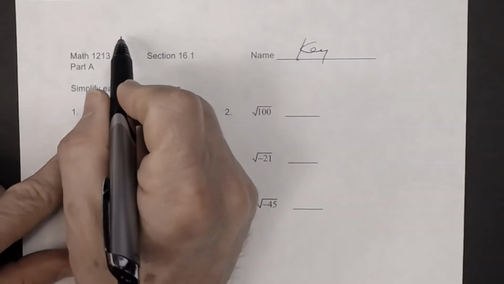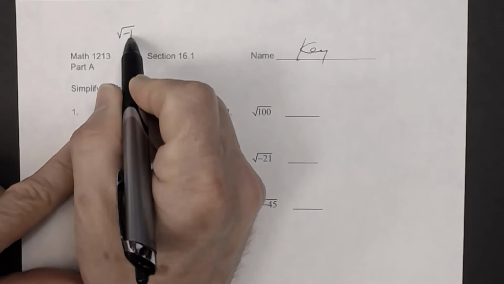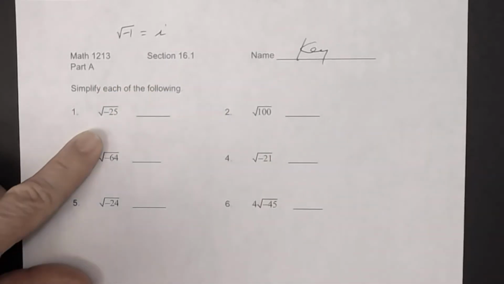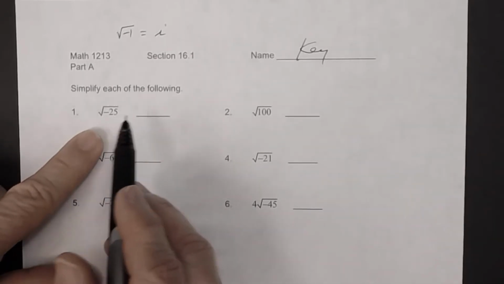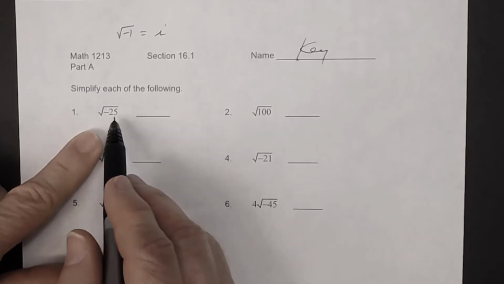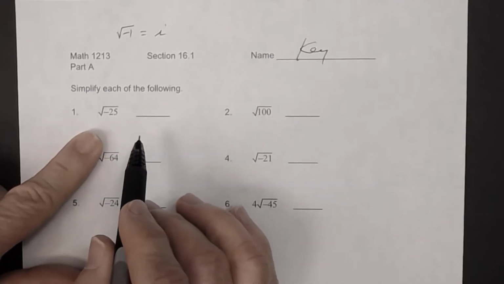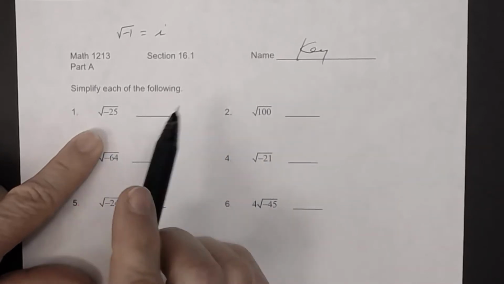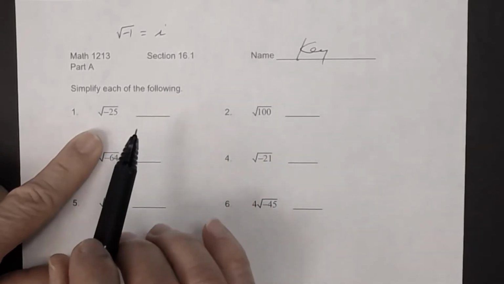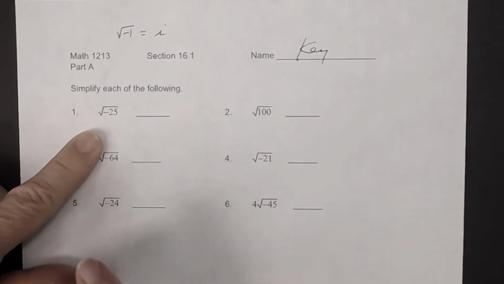Now you do have to use the fact that the square root of a negative 1 is equal to the imaginary unit i. So remember in a previous lesson, you learned that the square root of a negative 5 is not a real number. That's true because no real number times itself is negative. A real number times itself is either positive or 0. But we are now talking about imaginary numbers.